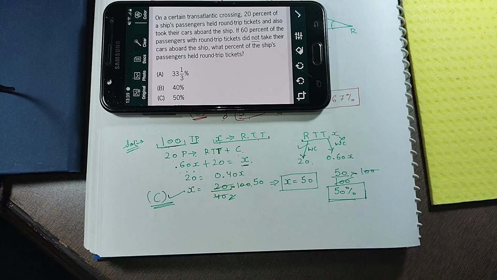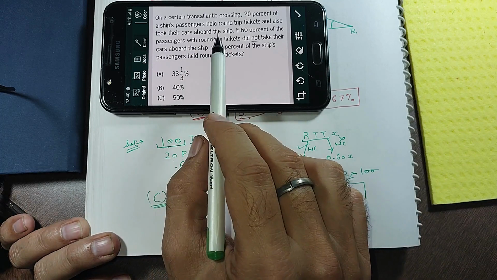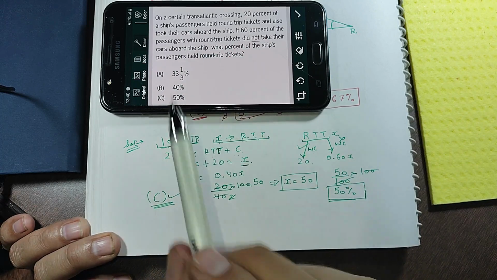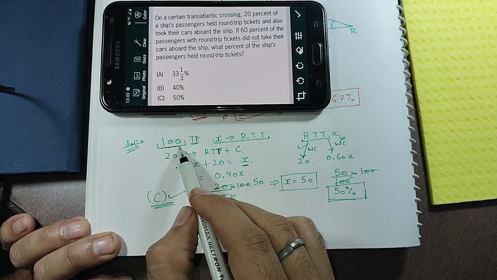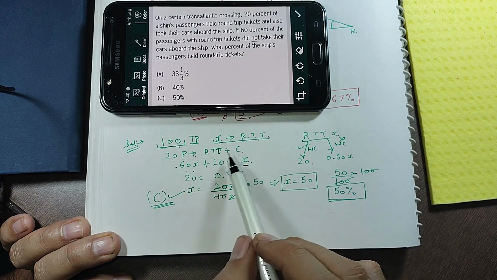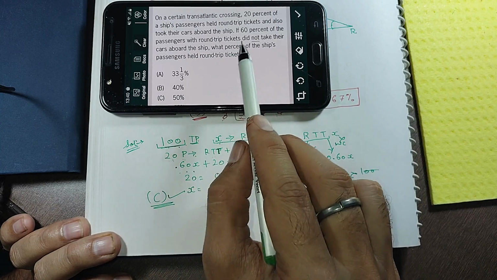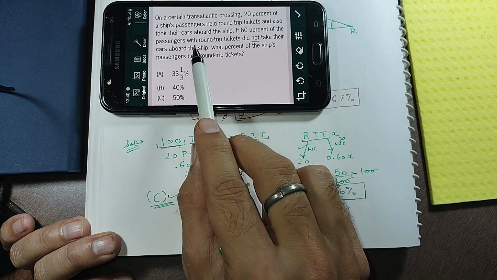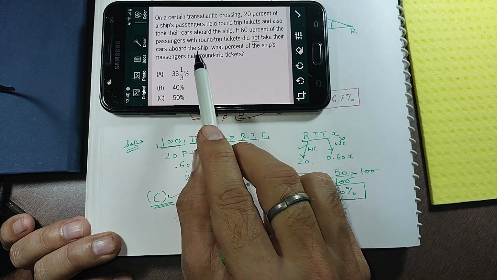Right? Again, we will just analyze this question. First, he says that on an Atlantic crossing, 20% of the ship's passengers. So we assume the ship's passengers to be 100 for convenience. So 20 out of them held round trip tickets and took cars also. Right? Now he introduces another category: if 60% of the passengers with round trip tickets did not take their cars aboard the ship.